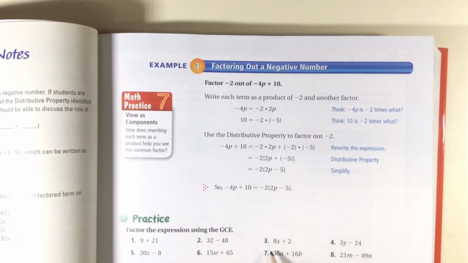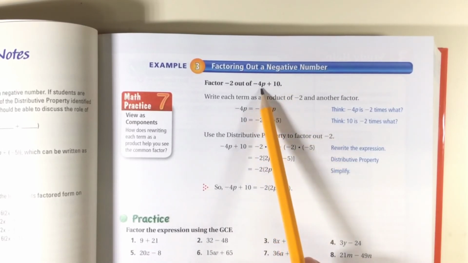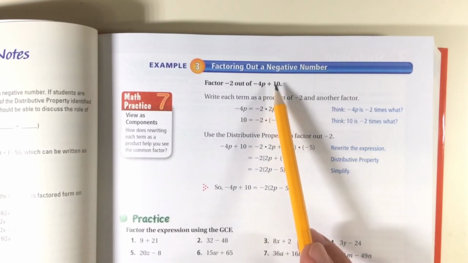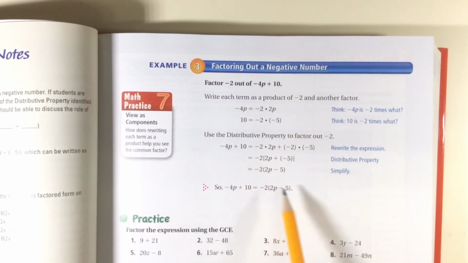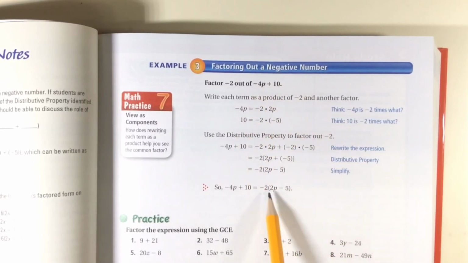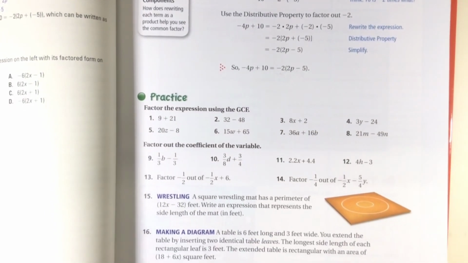To double check, we use the distributive property. Negative 2 times 2p is negative 4p. Different sign, so it's negative. Negative 2 times negative 5 is positive 10. Same sign, positive. So we got back to the original expression, so we did factor out the negative 2 correctly. There aren't any on your own problems, but you will give these a try.